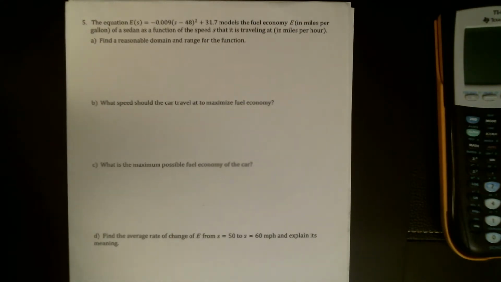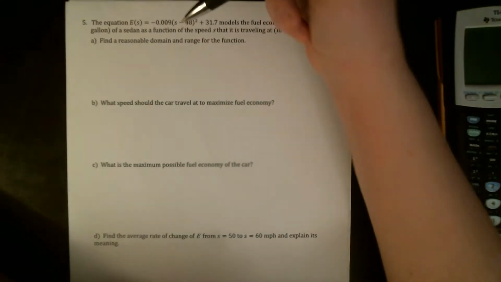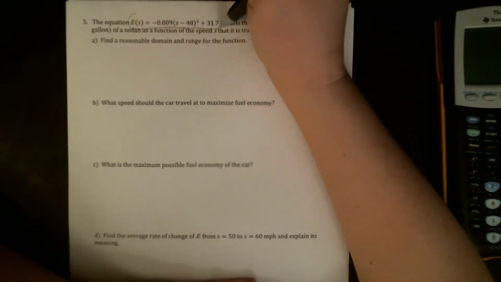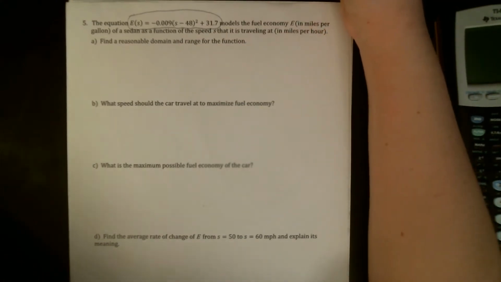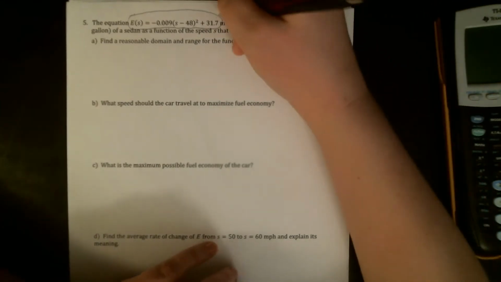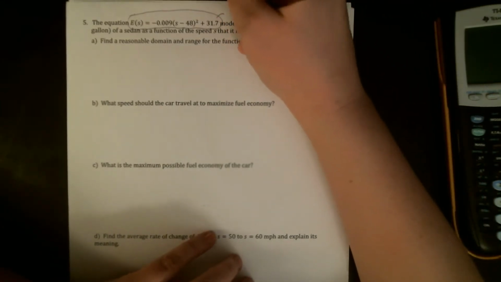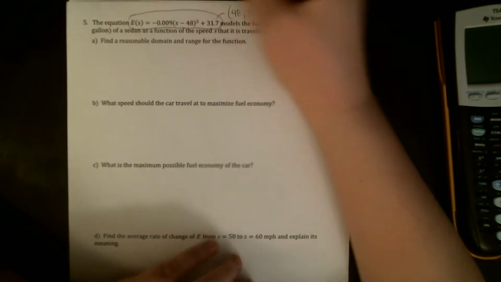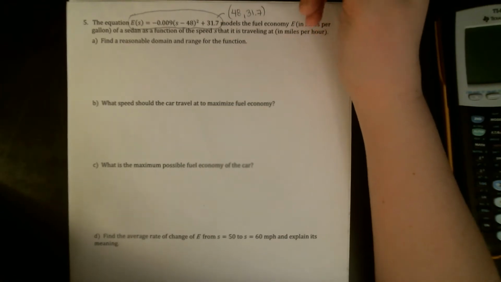I think the first thing that stands out to me here is that this is in vertex form, so that means I'm going to get some information for free in this situation that I would not have been able to get quite so easily if I was in standard form or factored form, the vertex in particular. So before I even read anything, I look at this and I can see that the vertex is at (48, 31.7). Okay, so let's actually get into what this is talking about.